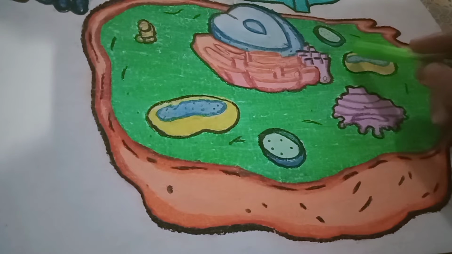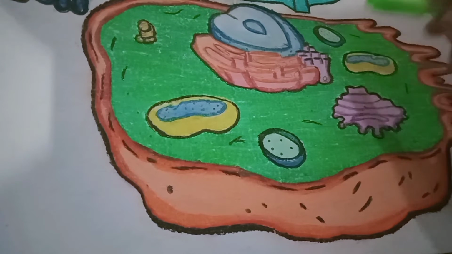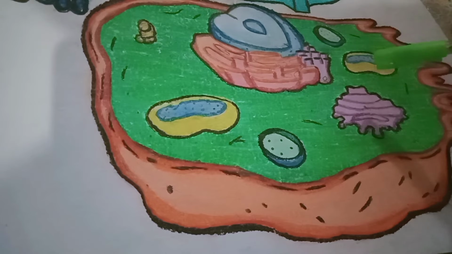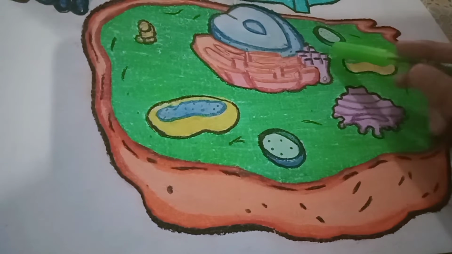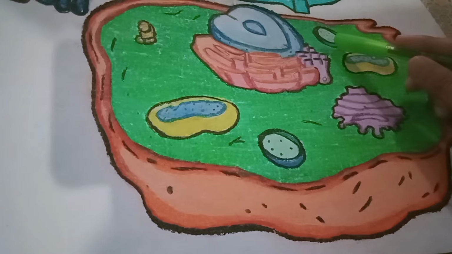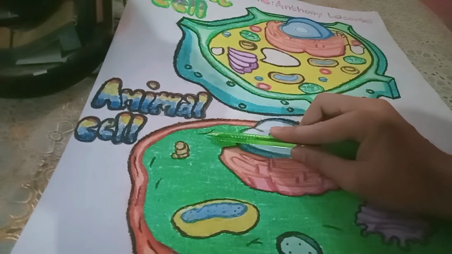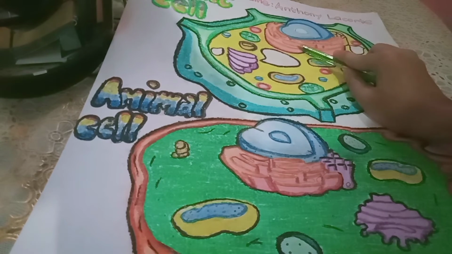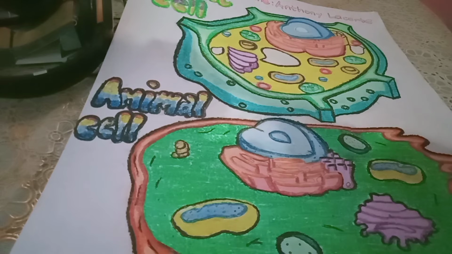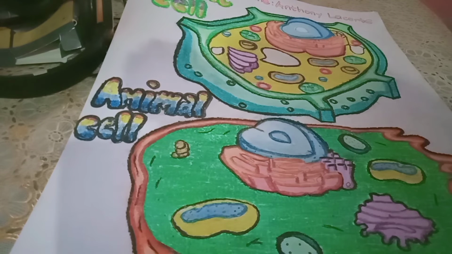So, it ends with my discussion on animal cell and its functions. So, let us go to talking about its major differences and similarities between animal and plant cell. So, let us start. Now, in discussing the major differences and similarities between animal and plant cell, we all know that there are many similarities between plant and animal cells, as well as 3 key differences.